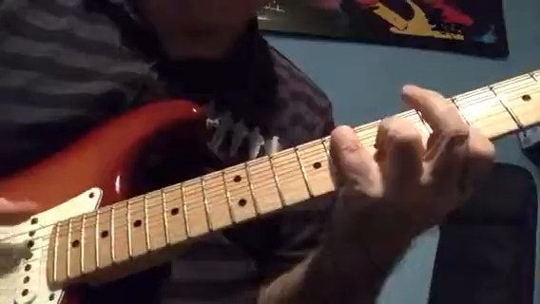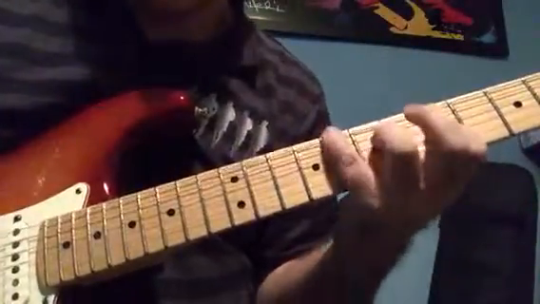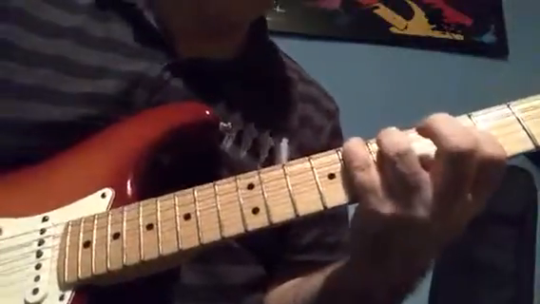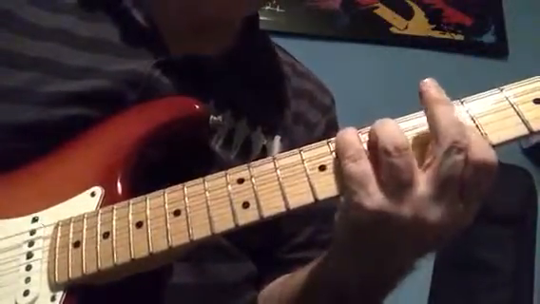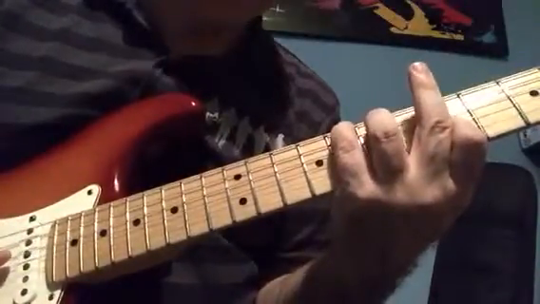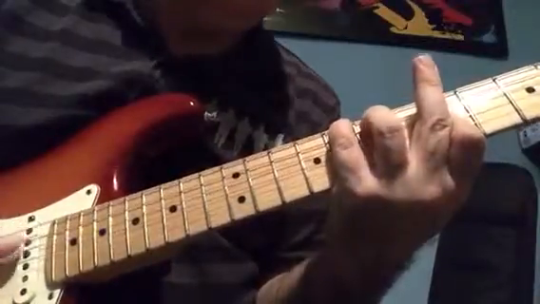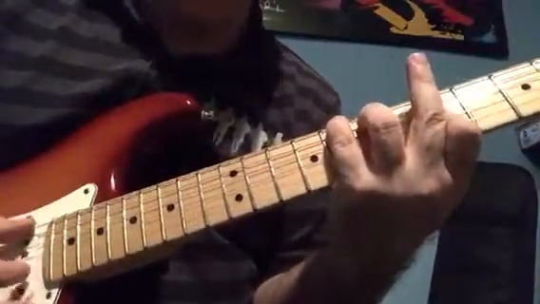It's an octave. No, it's not. That's it. There's full chord.